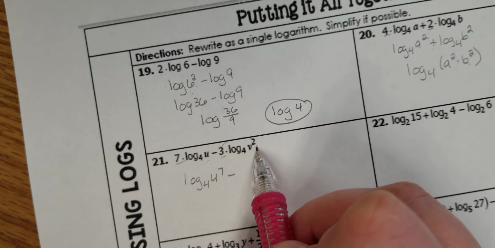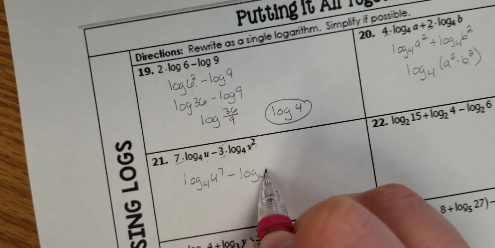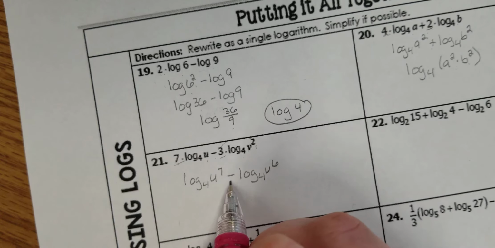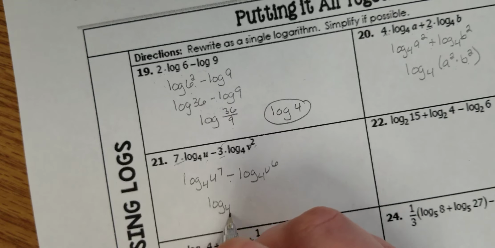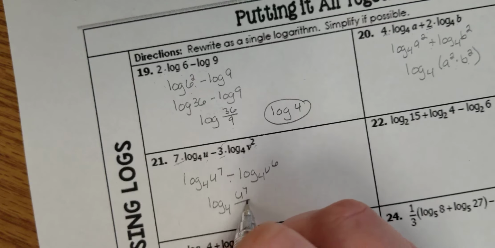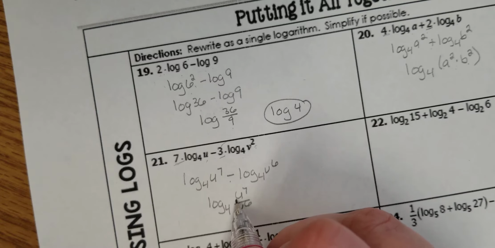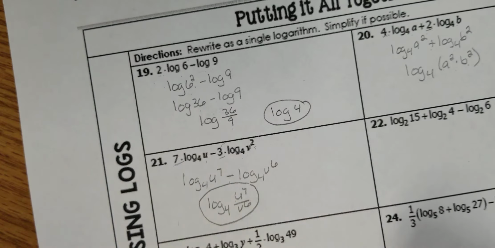So you're going to multiply them and get log base 4 of V to the 6th power. And now we have subtraction, which is the quotient rule. So we have log base 4 of U to the 7th over V to the 6th. Because these are different bases, we are done. And that's our final answer.